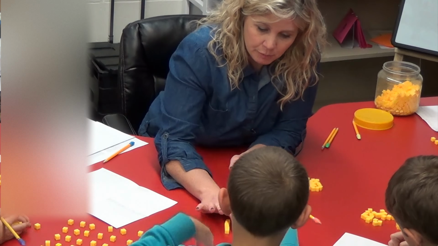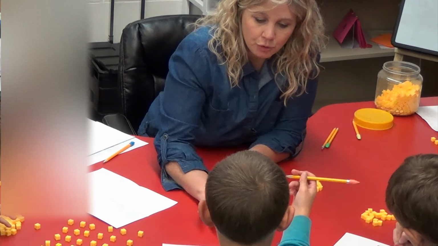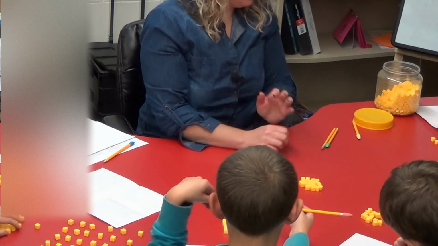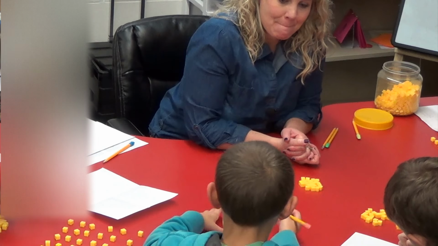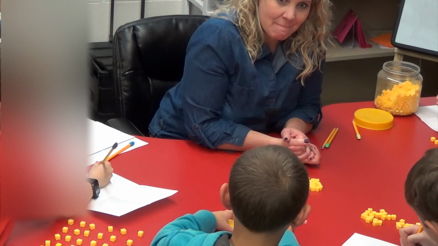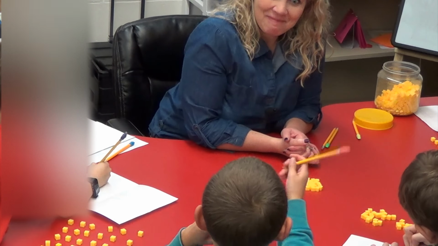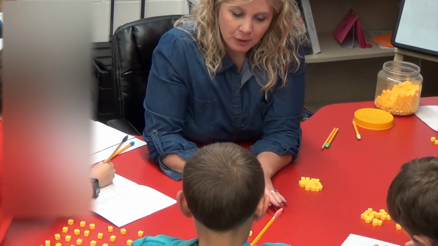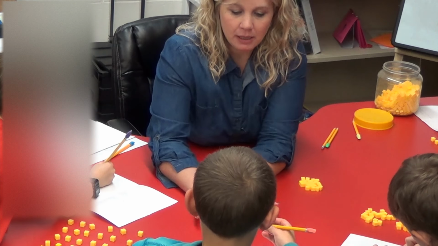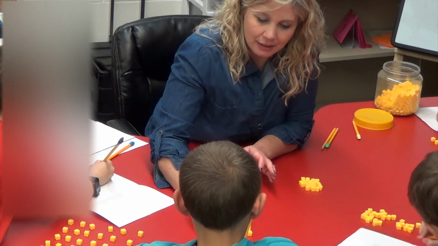Okay, so if here's my 6, you can't skip that, and I put those together. How many blocks are all here? 12, okay. Then keep going. I'll let you figure that out the rest of the way. So 12, 24, then 6 is 30. Very good. So how would you write that? Would you write 12, 24, and then 30, or would you write 12 plus 12 plus 6? You decide.